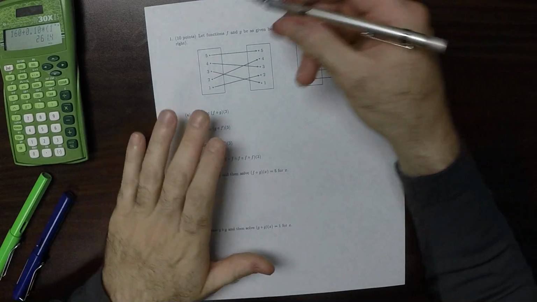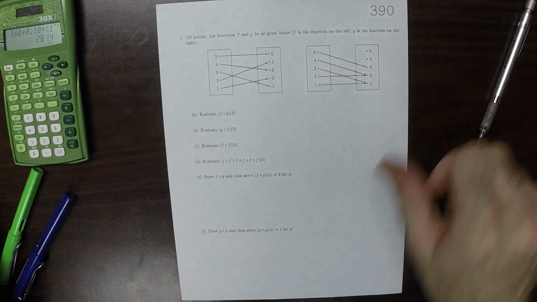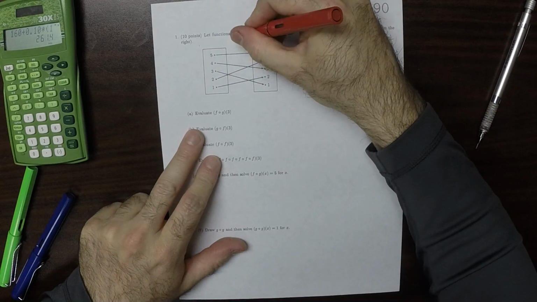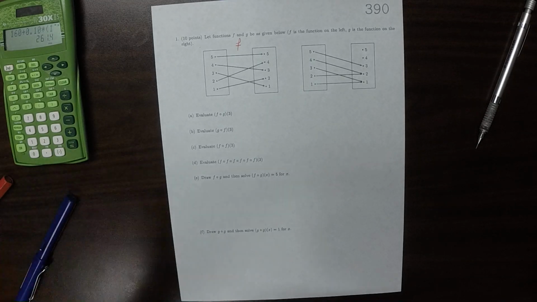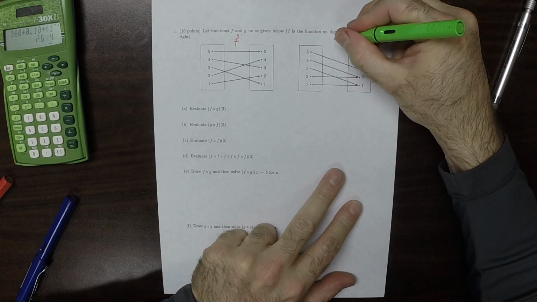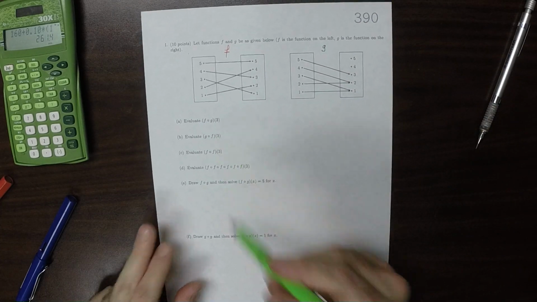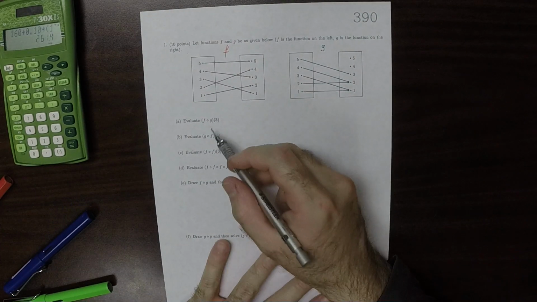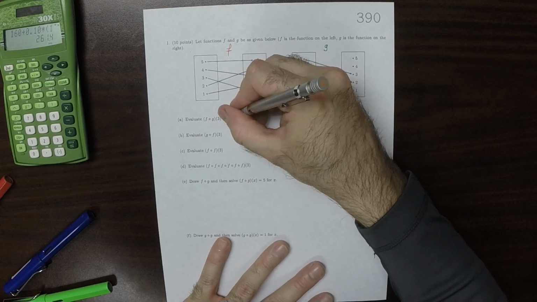Okay, so it says f is the one on the left, so I'm going to help myself here and write an f so that I don't get this confused. So f is that one, and g is this one. So we want f of g of 3. So f composed with g evaluated at 3.